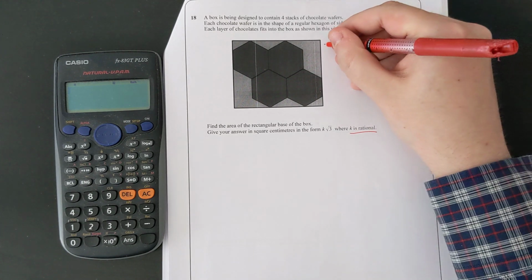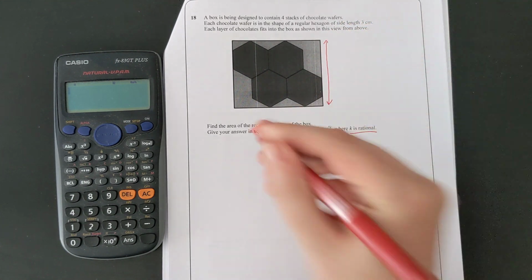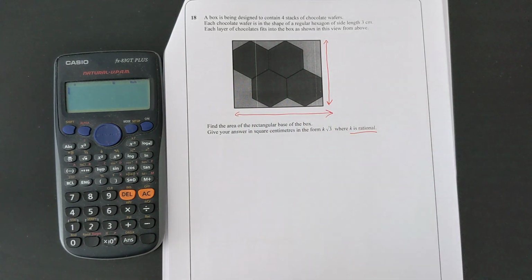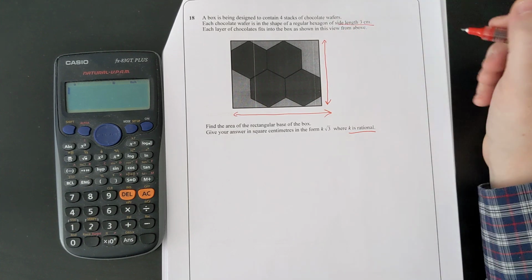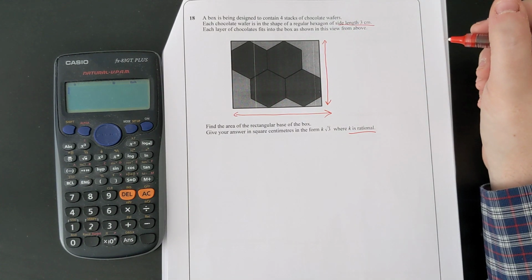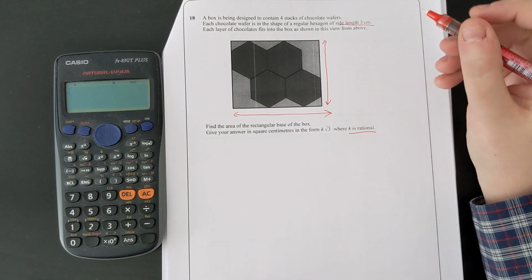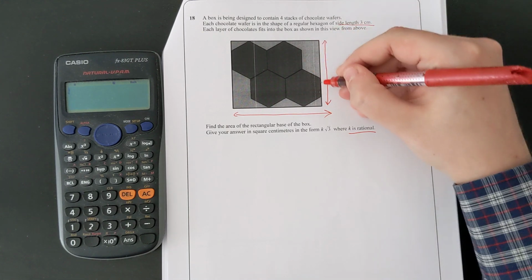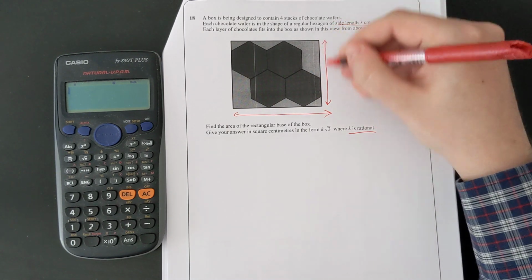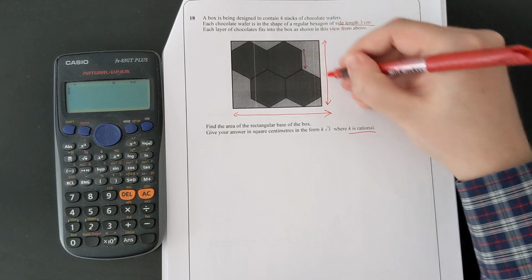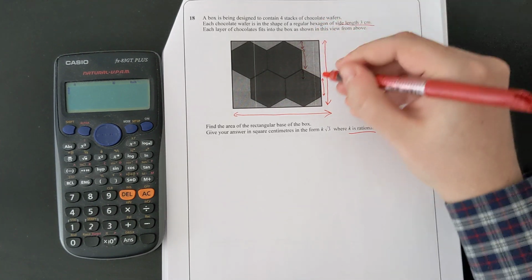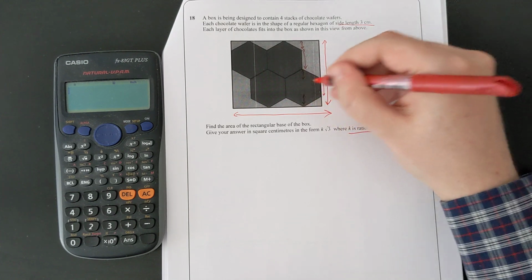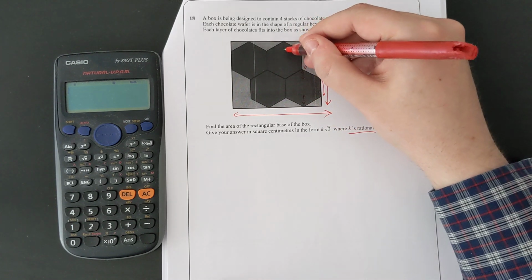So I want to find the area of the box. So ultimately, I want to find my height and my base and multiply them together. That's my aim. And the only information I have is that I have side length of 3 centimetres. So looking at my situation here, this side length 3 centimetres, well, what else do I need to know to find my height? Well, I know this and I know this. I want these heights here. And I notice they're all exactly the same height. They're all the height of this little triangle.